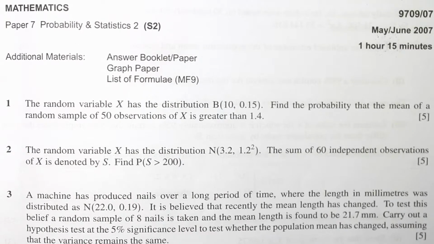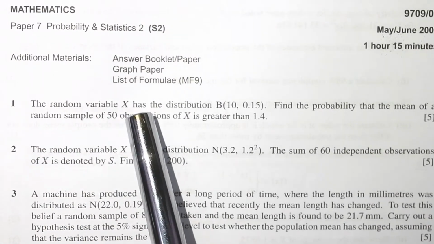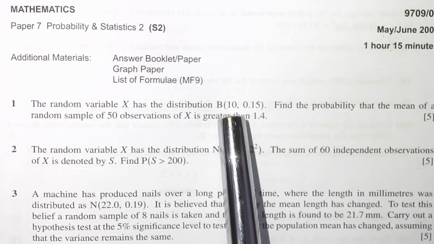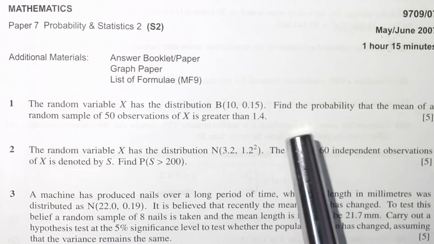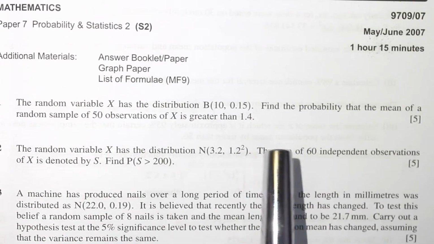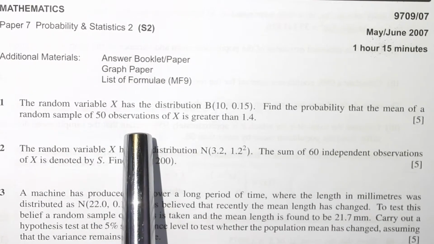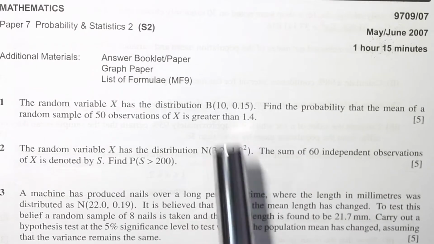So the first question says, the random variable x has the distribution B(10, 0.15). Find the probability that the mean of the random sample of 50 observations of x is greater than 1.4.